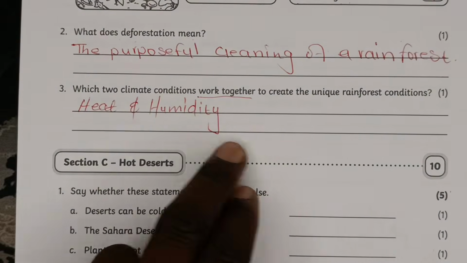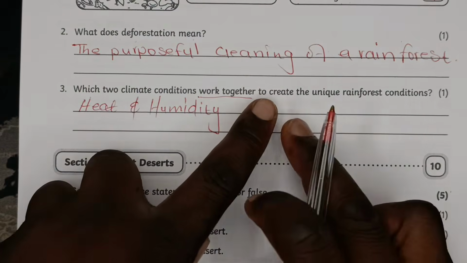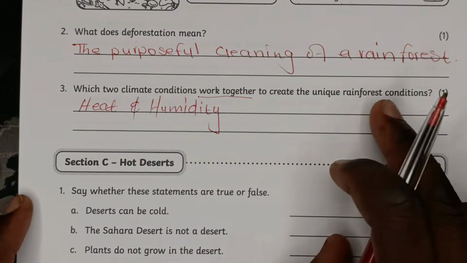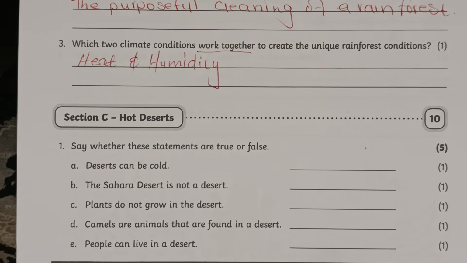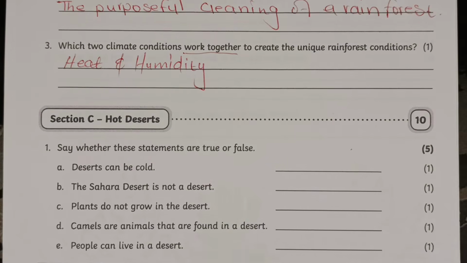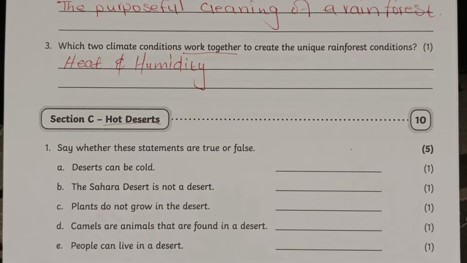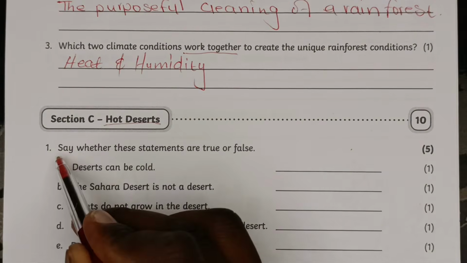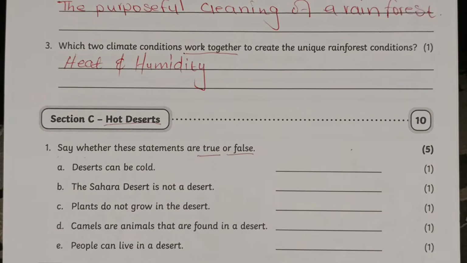Heat and humidity. So these two, they work together to create a unique rainforest condition. So we move to section C. Section C, it's about hot desert. 1 says, say whether these statements are true or false.